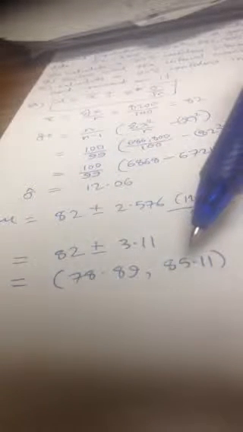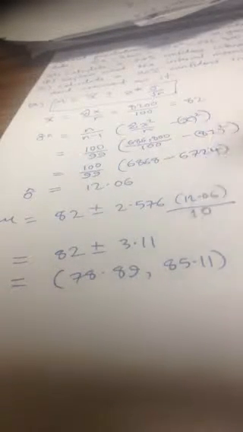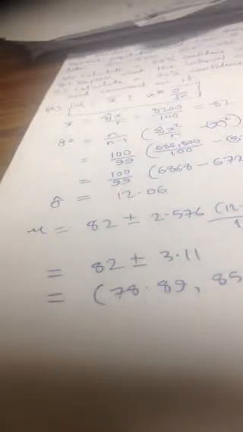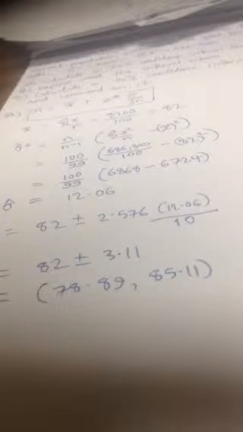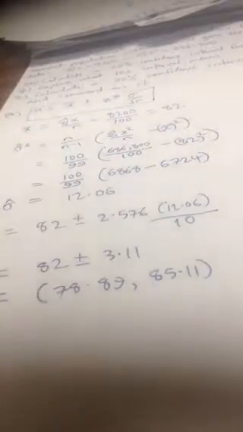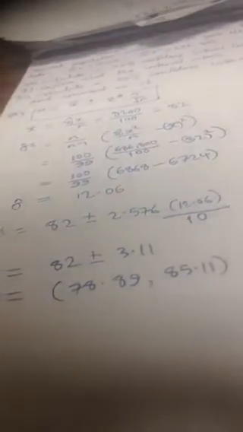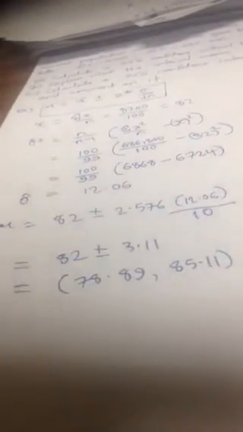We are 99% certain of this. That's what a 99% confidence interval tells us. We can be 99% confident that the interval we calculated captures the true value of the population mean mu. So that is part B.